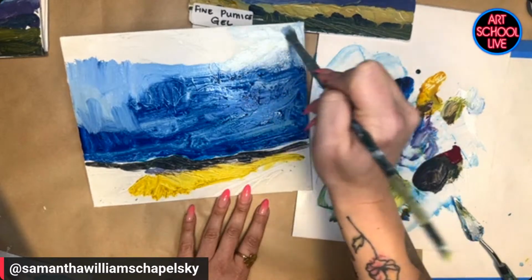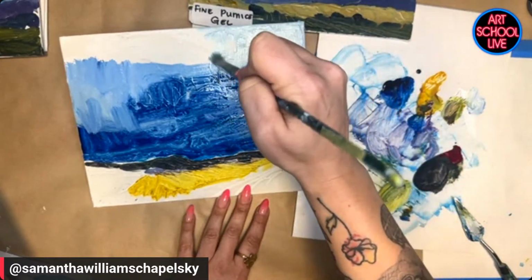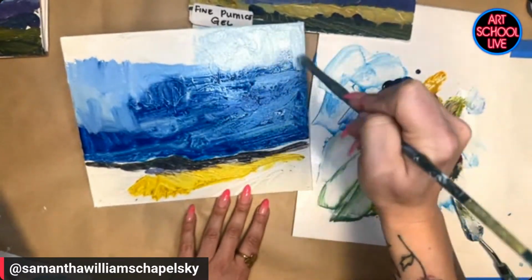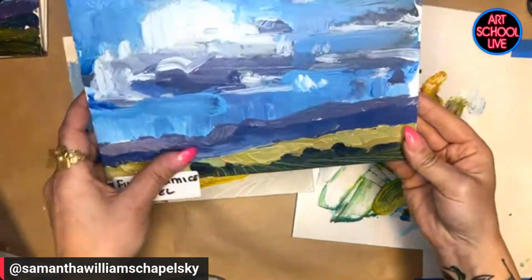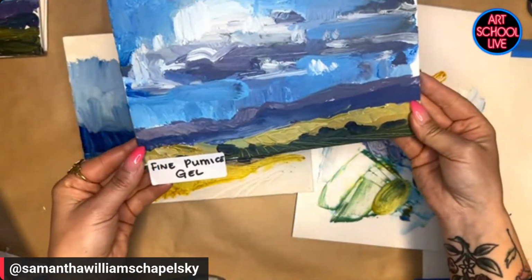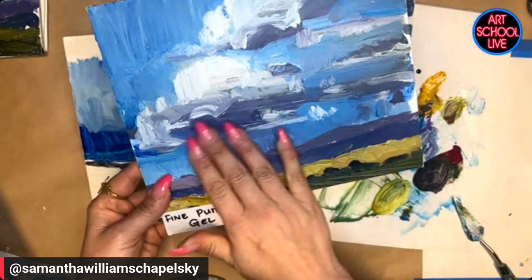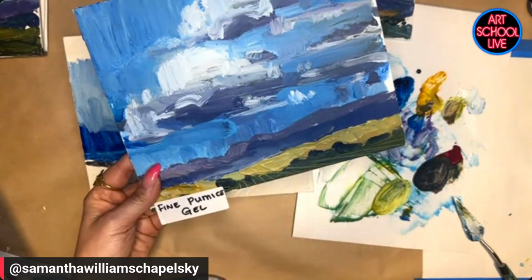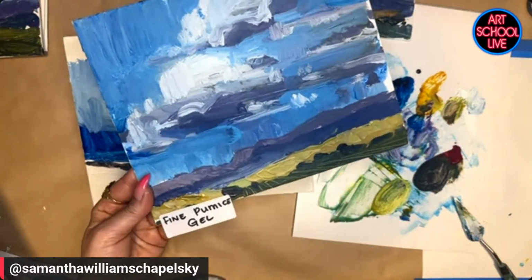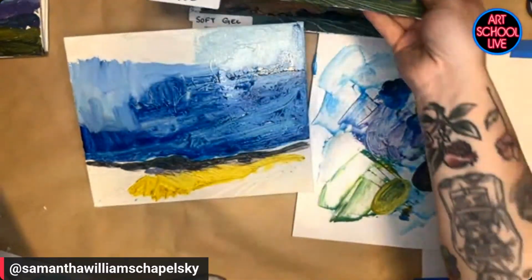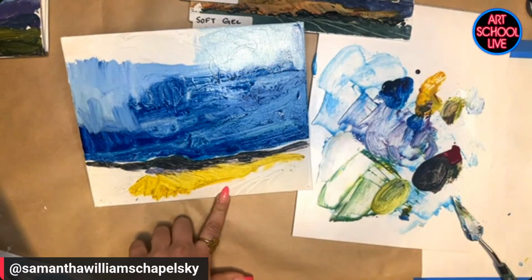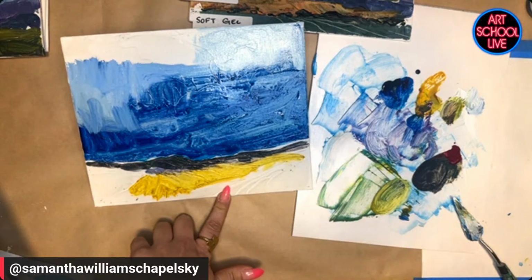Okay, so Nancy Adams is asking us to tell us again the products. So the first one that I used was called Fine Pumice Gel. This is the one that's a little bit more velvety, a little bit more smooth. This one is the one that I originally started off with. And then right now we are using a molding paste.